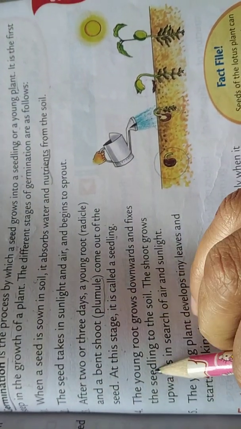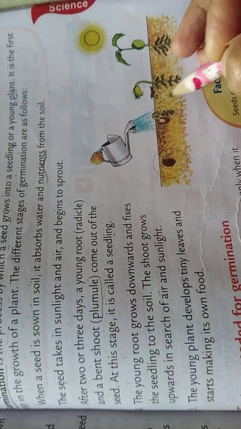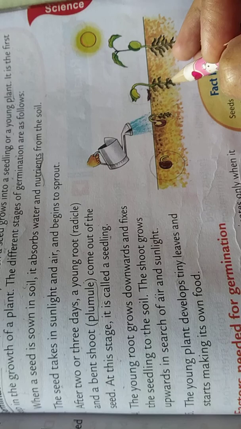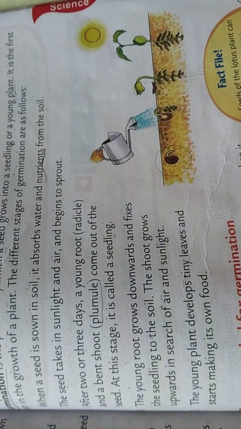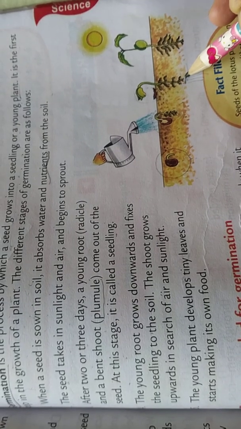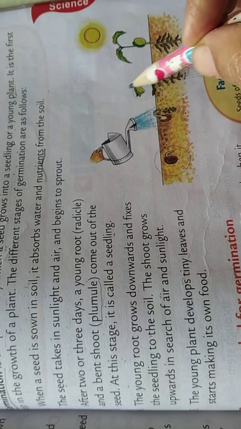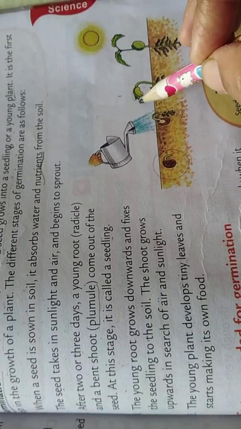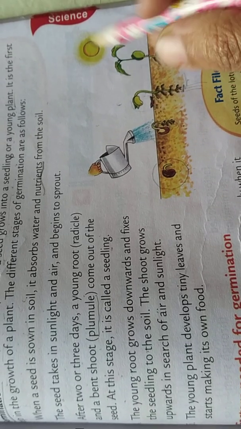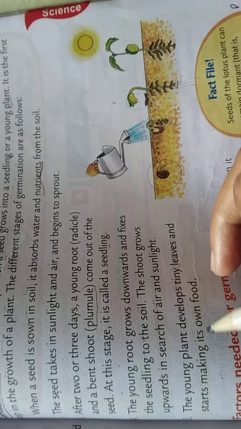Then fourth, the young root grows downwards and fixes the seedling to the soil, and the shoot grows upward in search of air and sunlight. Then the young plant develops tiny leaves and starts making its own food.